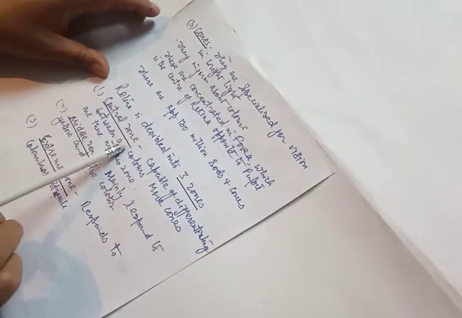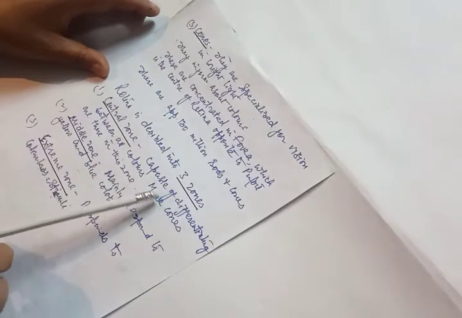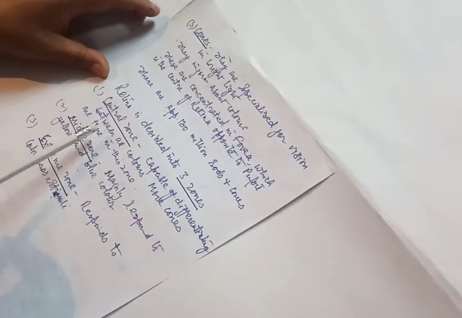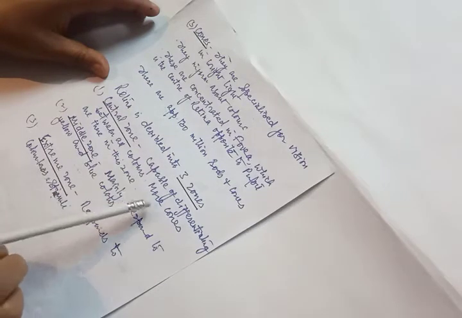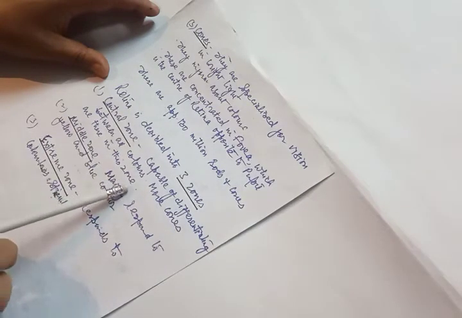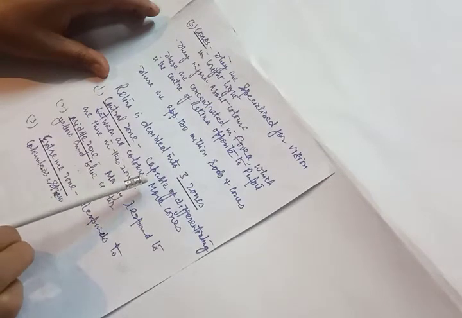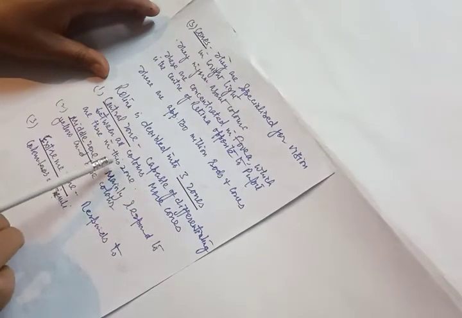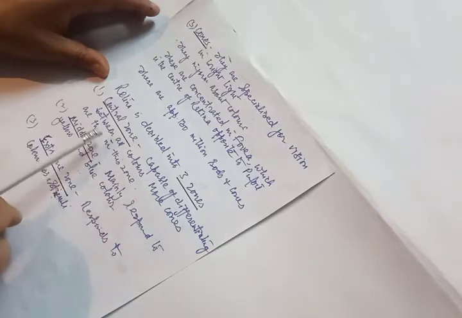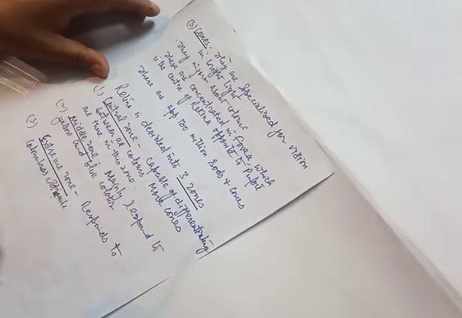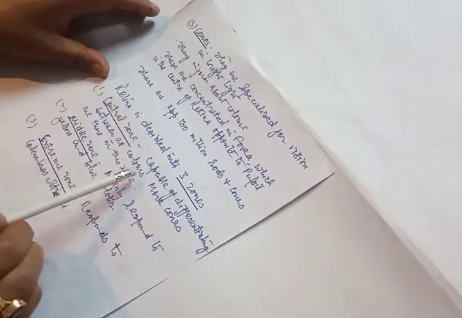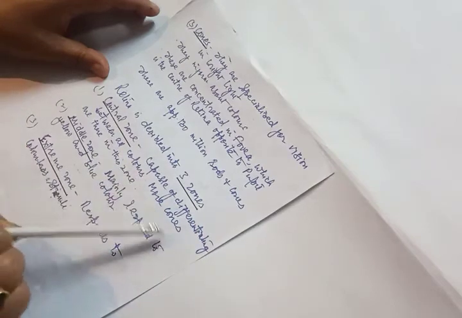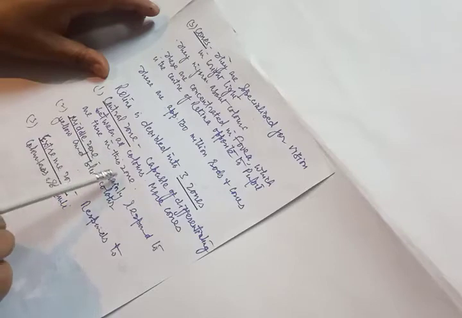First, the central zone. Central zone is capable of differentiating between all colors. More cones are there in this zone. So the central zone is responsible for differentiating between all colors. It tells us about the difference between different colors. There are more cones in this zone.